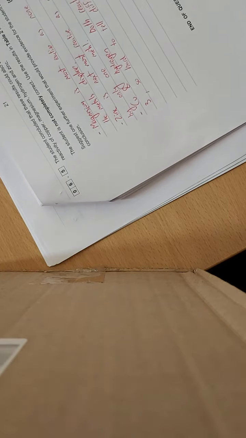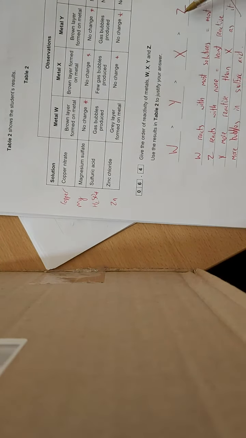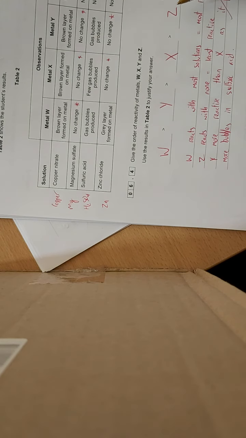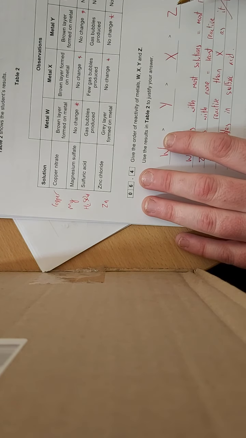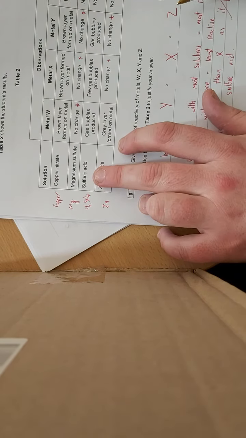So what we could do is, and this is a hard mark, probably the hardest mark on the paper, if I added sulfuric acid to copper nitrate, what you would find is that the copper is less reactive than the hydrogen, okay? And that the copper would not react with it.